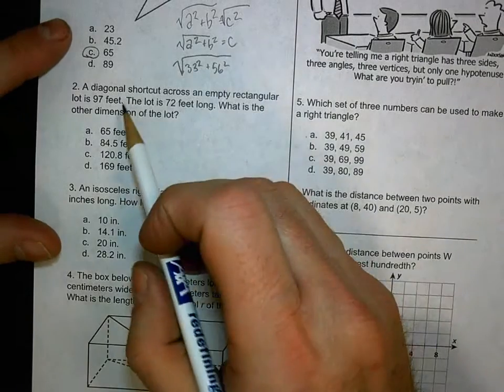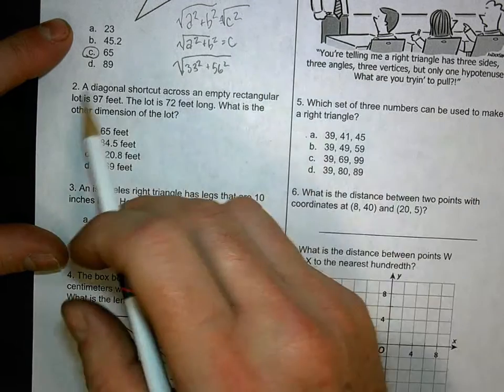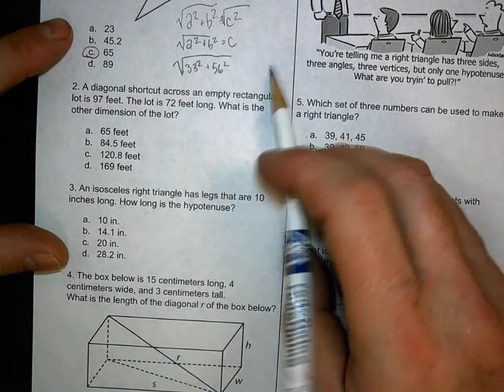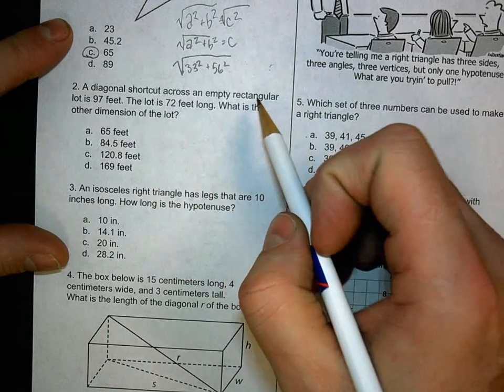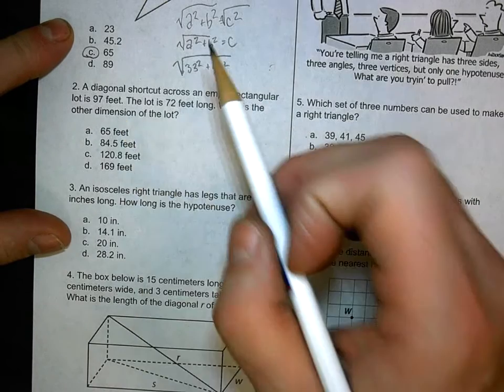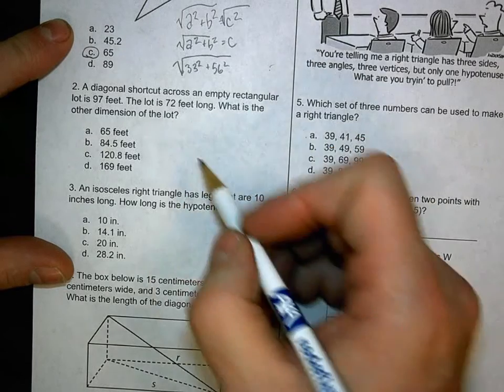Number two says a diagonal shortcut across an empty rectangular lot is 97 feet. The lot is 72 feet long. What is the other dimension of the lot?